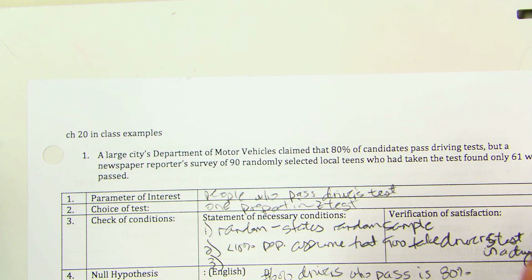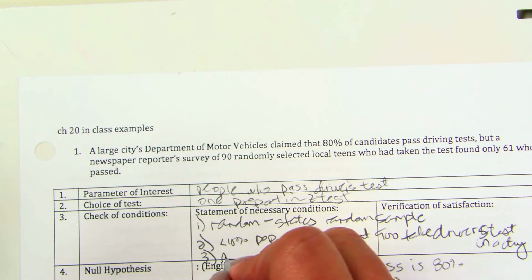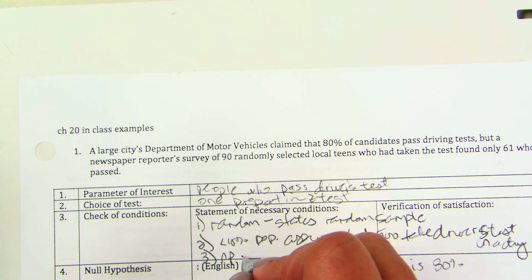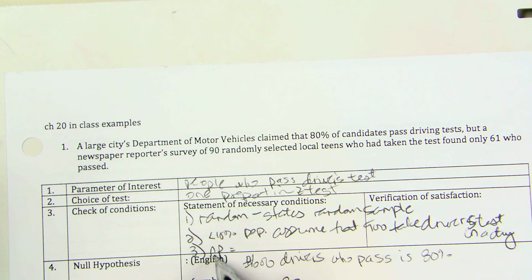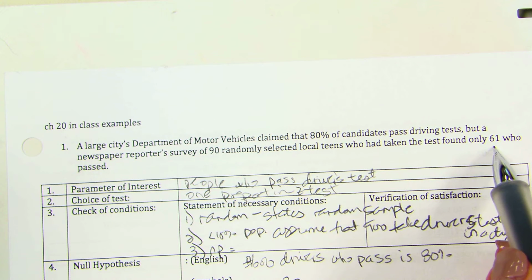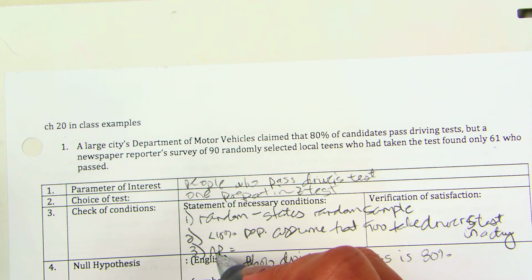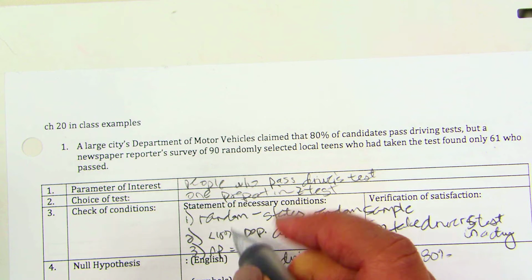Okay. And then pass or fail. Pass. Okay. Now, here's a bit of a shortcut. We know that 61 are the passing, so we don't really need to multiply the proportion times the number. This is the first time I'm telling you that you can do this.